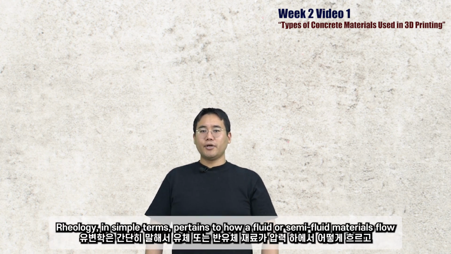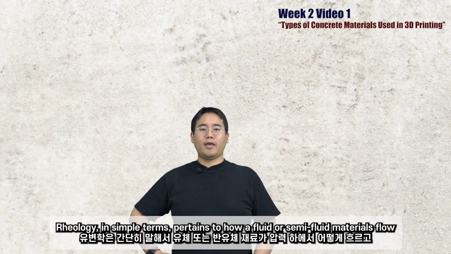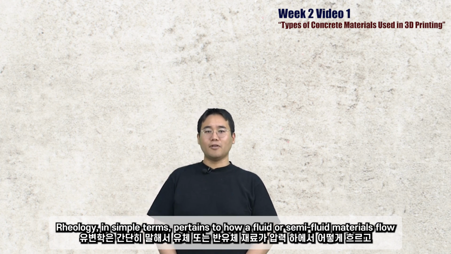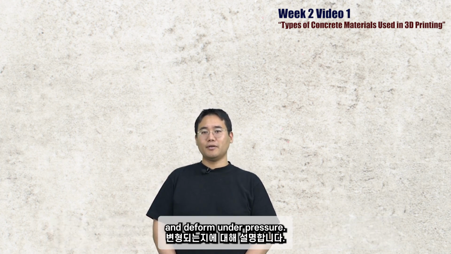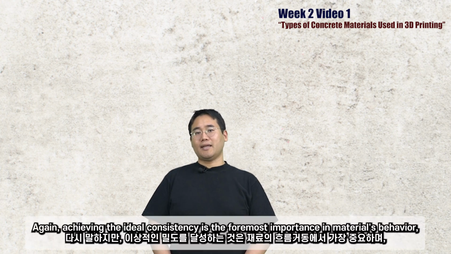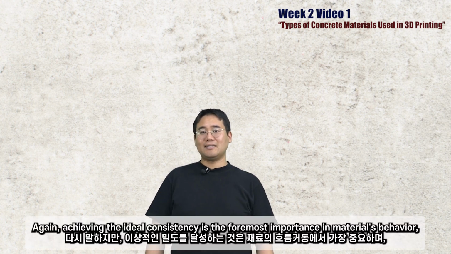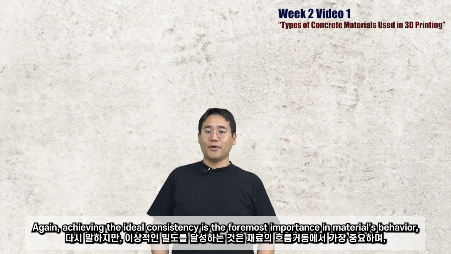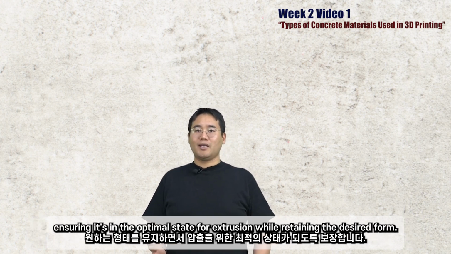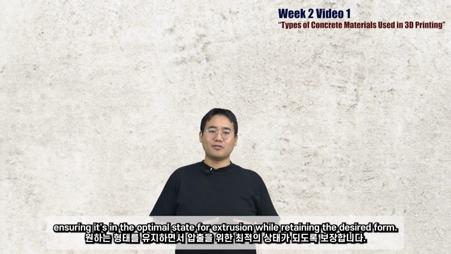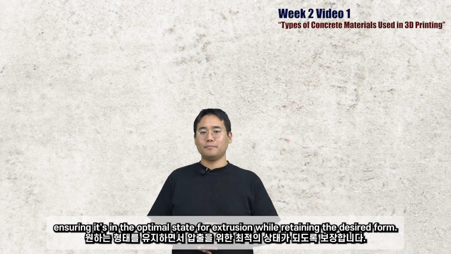Rheology, in simple terms, pertains to how fluid or semi-fluid materials flow and deform under pressure. Again, achieving the ideal consistency is of foremost importance in material behavior, ensuring it's in the optimal state for extrusion while retaining the desired form.